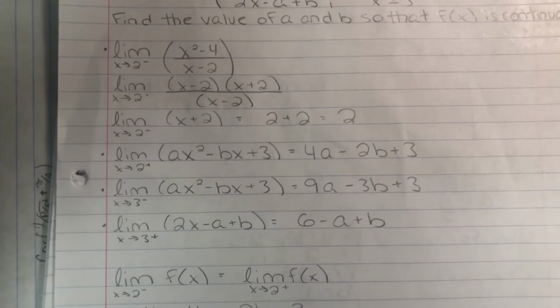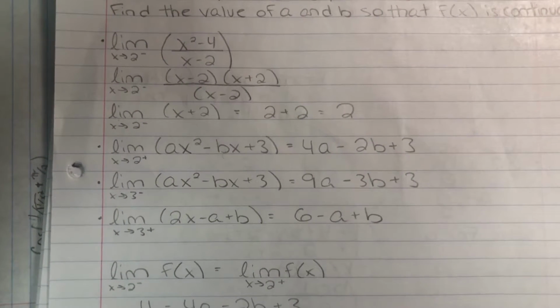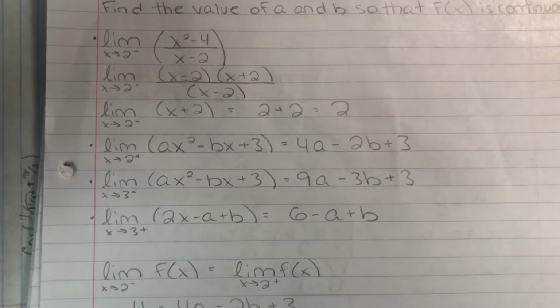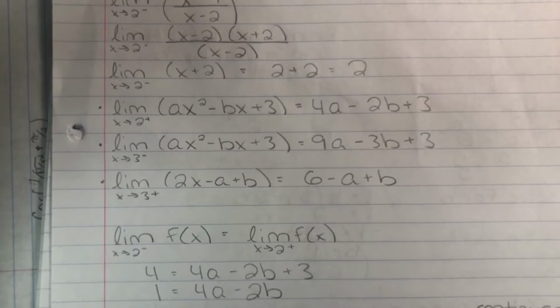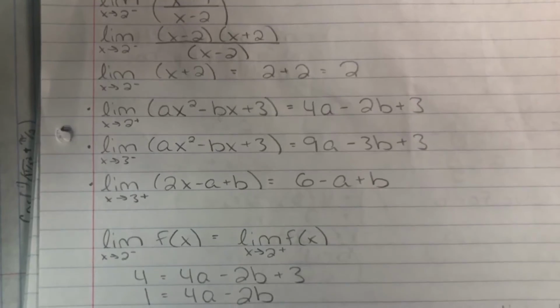Then find the limit as x approaches 3 from the negative direction. Again, you have an equation as an answer, 9a minus 3b plus 3. Finally, find the limit as x approaches 3 from the positive direction, and you get the equation 6 minus a plus b.